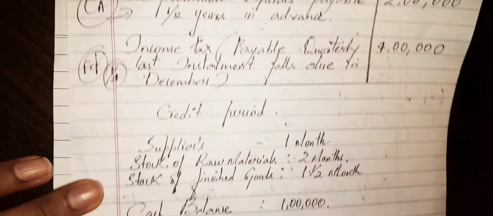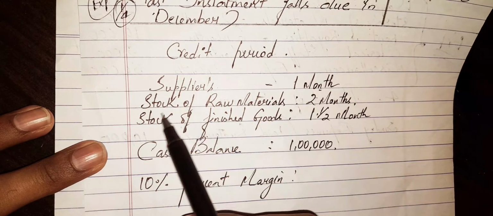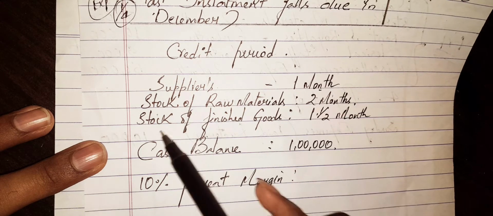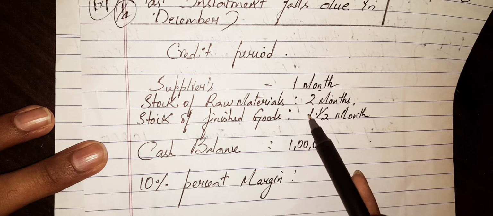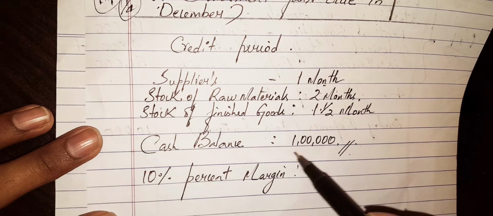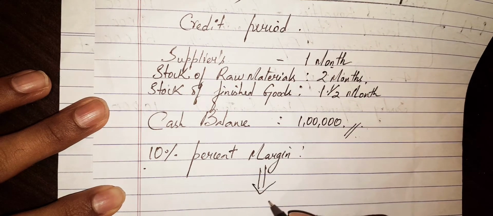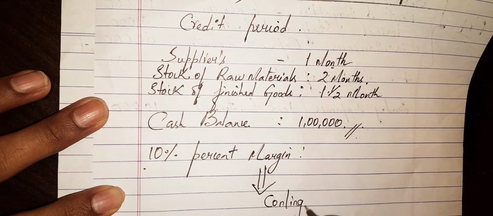With this they have given certain additional information also. The credit period for supplier is 1 month, stock of raw materials is 2 months, stock of finished goods is 1.5 months. Then they have a cash balance with the company of 1 lakh rupees. Then 10% margin. This margin is nothing but contingency only.